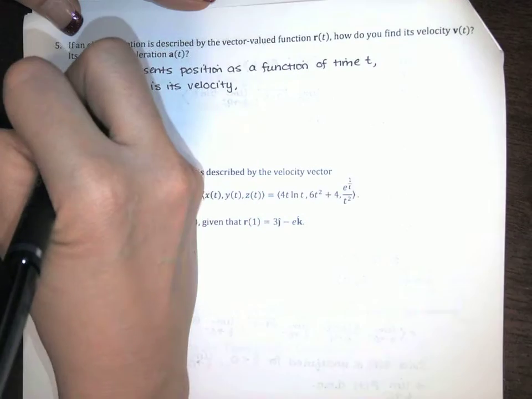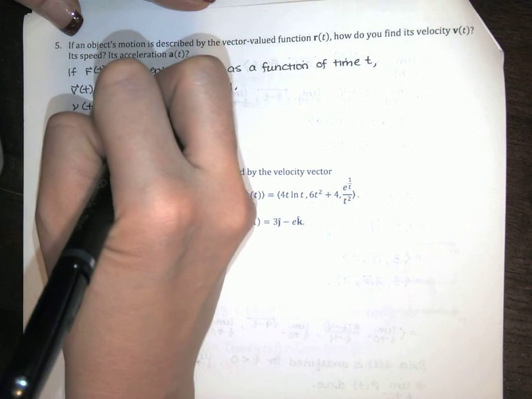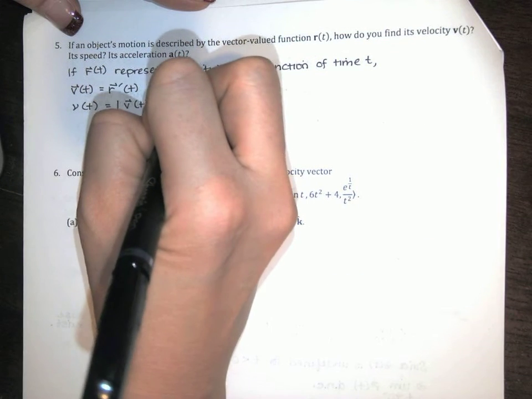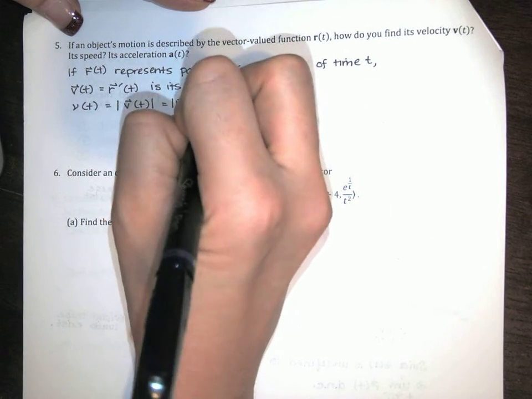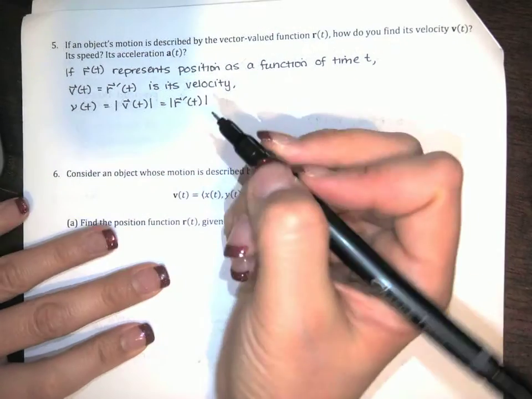And speed, well, that's just the magnitude of velocity. Or if you prefer, the magnitude of r prime of t. It's represented by this Greek letter nu. It looks like a V, but it's a nu.